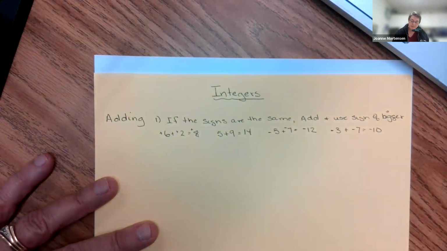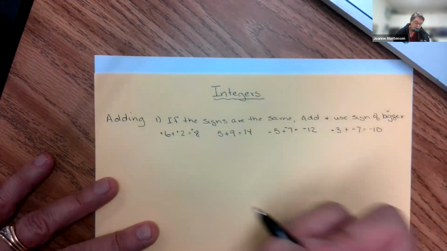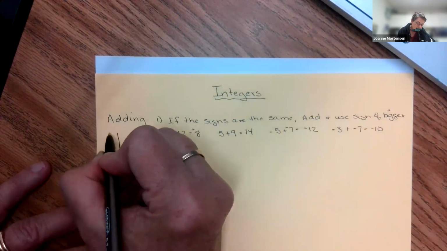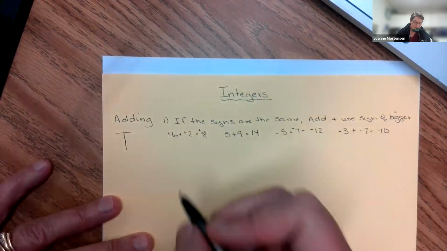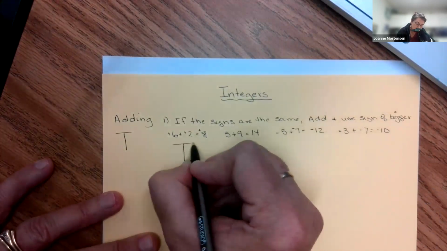And it might not be a bad idea if you like the T-charts. I mess up my drawing here.